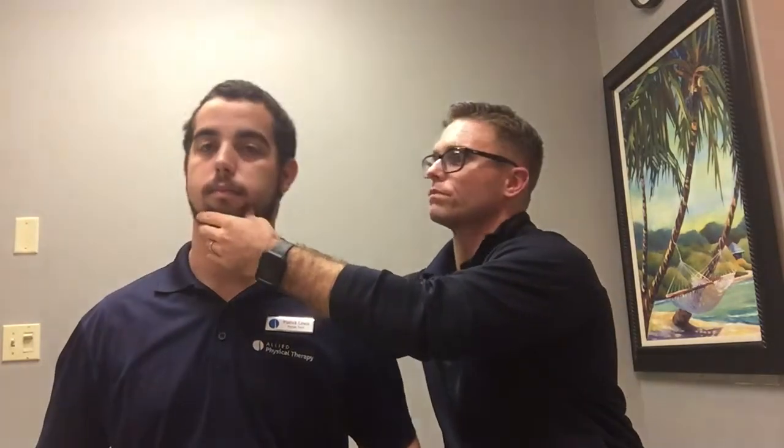He could possibly be limited at the suboccipital spine, the atlas and axis, where the majority of motion occurs. Similarly, I could also do side bending this way, because side bending to the right would be the same exact mechanics as the rotation, a down glide, down and back. So that's how you can rule in and rule out.